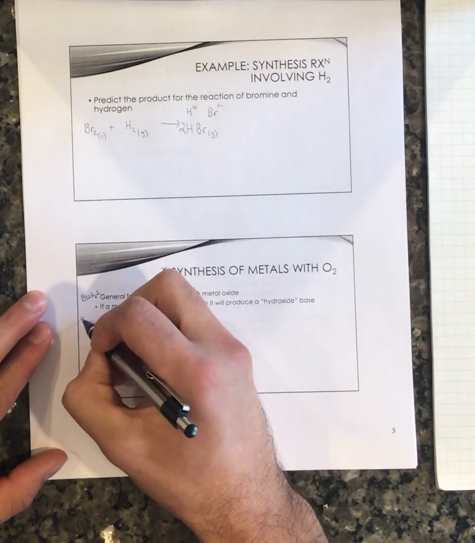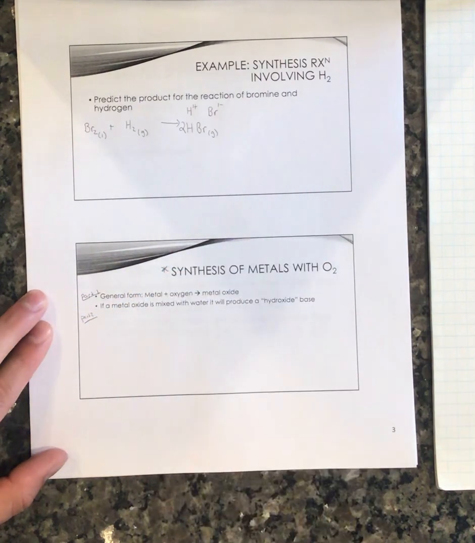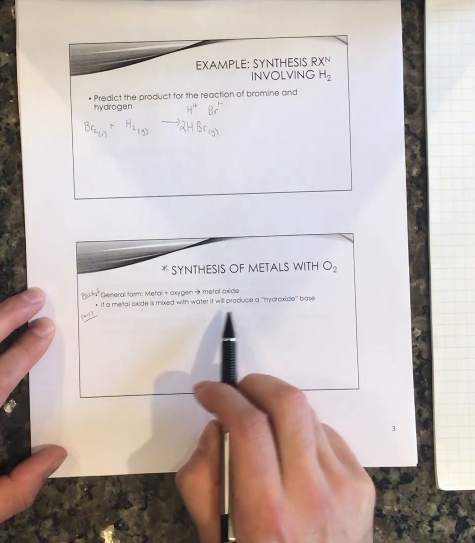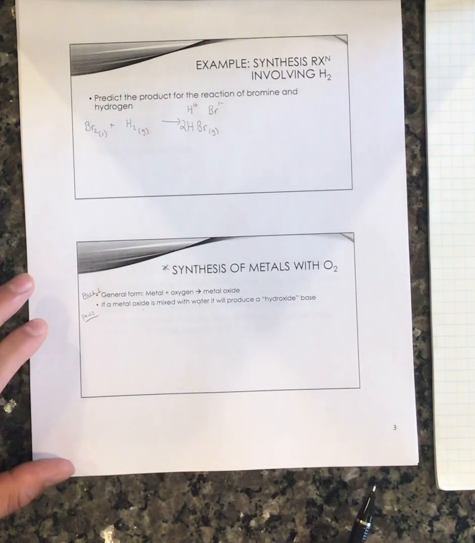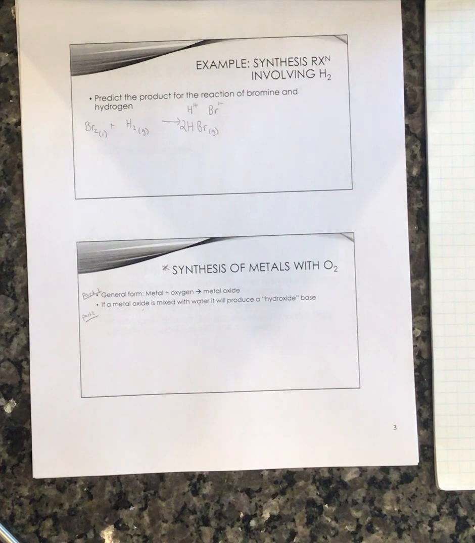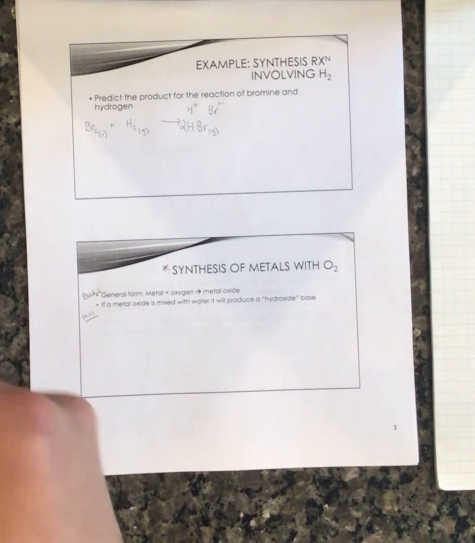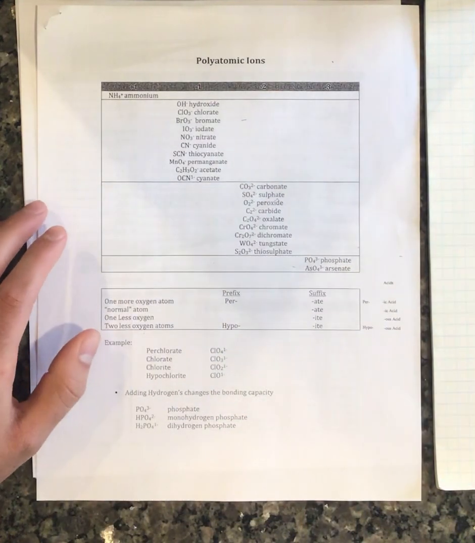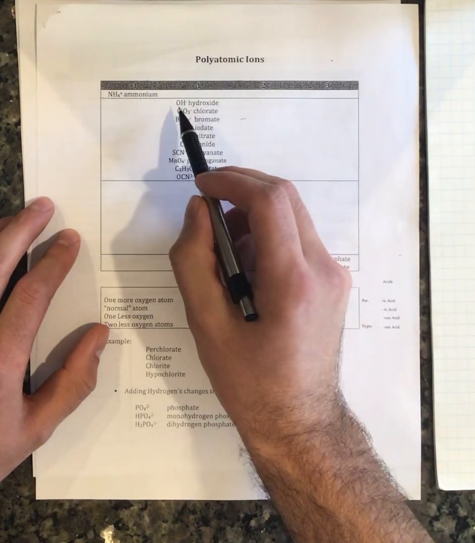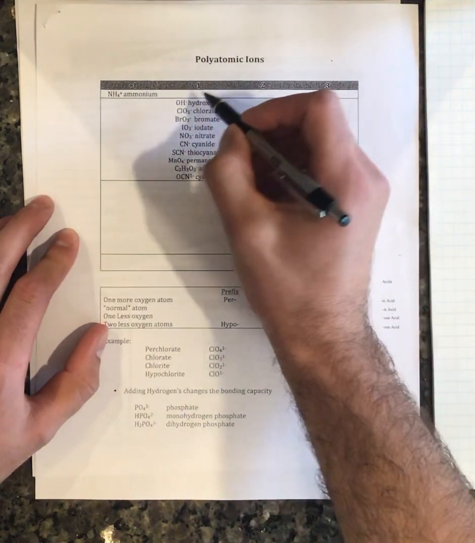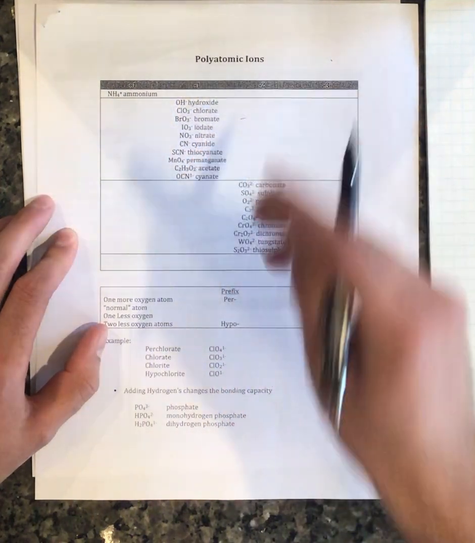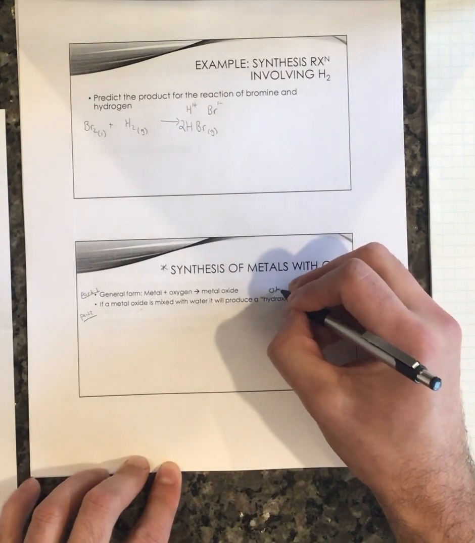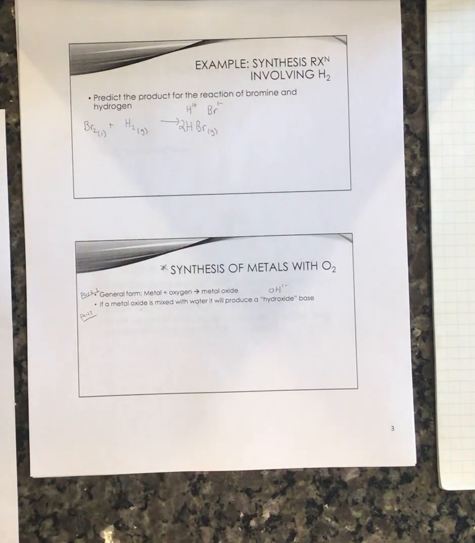Part 2 is if you were to take that metal oxide and mix it with water, you will produce a hydroxide base. Now, you may ask yourself, what is hydroxide? Well, if you go to your polyatomic ion sheet that I've also given to you, you can find this on the course website. Hydroxide is right here. It says OH, and it is a 1 negative charge. So I'm just going to put that here to remind myself in case I forget. OH 1 negative. That is what hydroxide is.